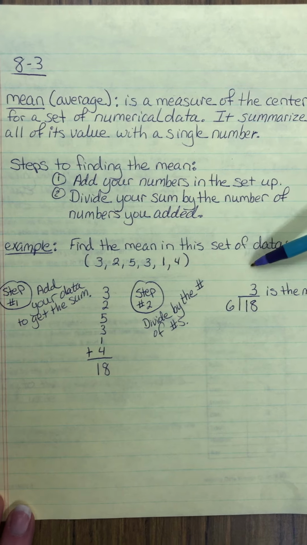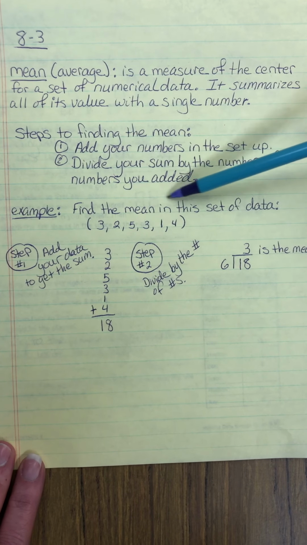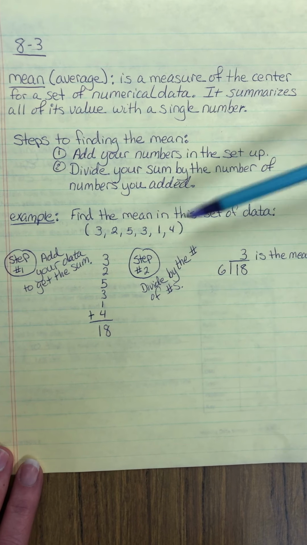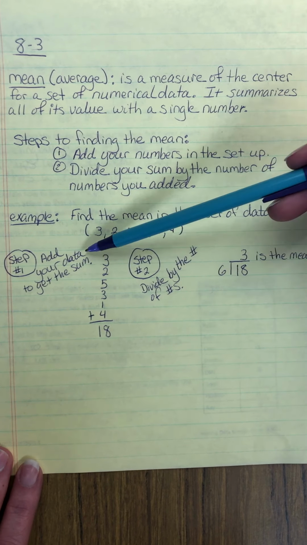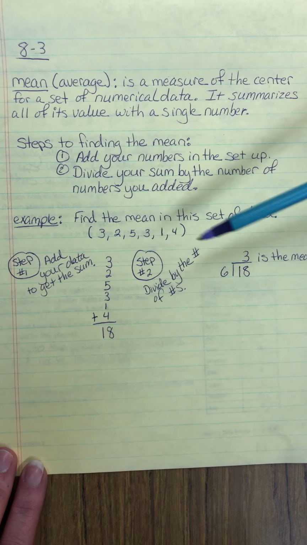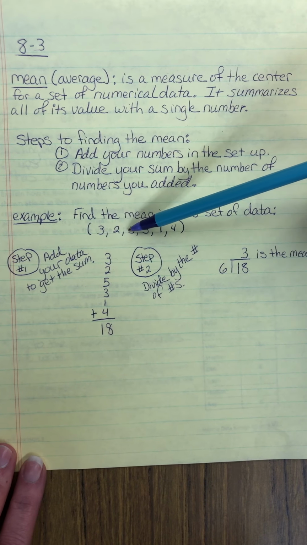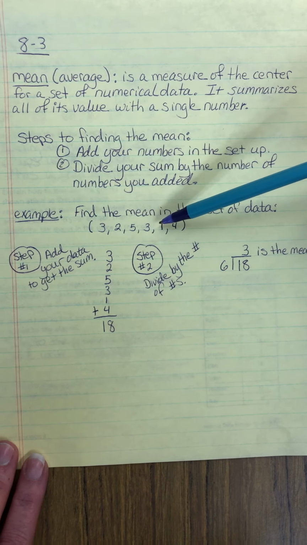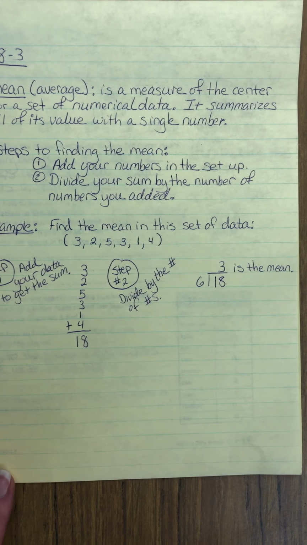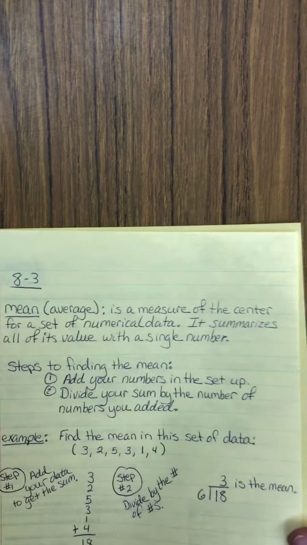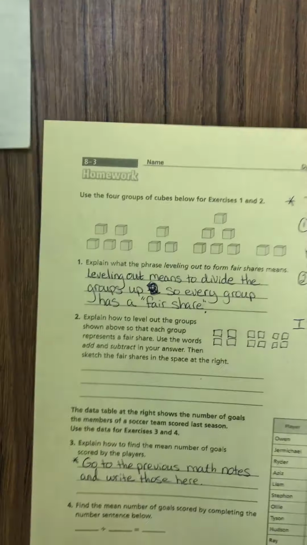I'm going to explain it here. So if we were going to find the mean in this set of data, we would step 1, add 3, 2, 5, 3, 1, and 4, which is 18. And then step 2, we would divide 18 by the number of numbers. So that's 1, 2, 3, 4, 5, 6. 6 is our divisor. So 18 divided by 6 is 3. 3 is our mean.